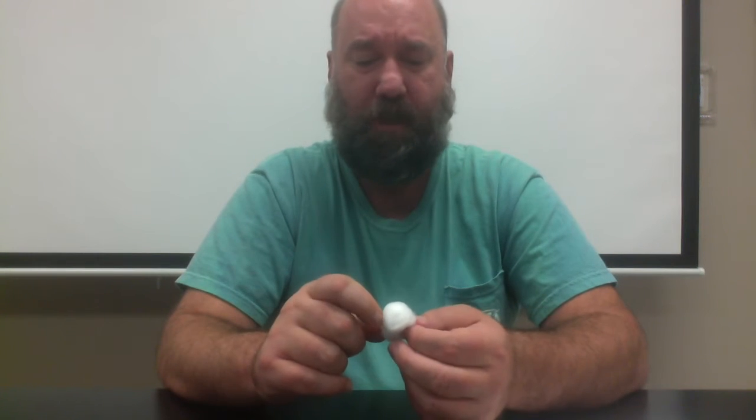If I examine those 2 observations, if I think about the observation that cotton is light, I want to define this as either a physical or a chemical property. If I look at my definition of a chemical property, it relates to a substance's ability to undergo changes that transform them into different substances.